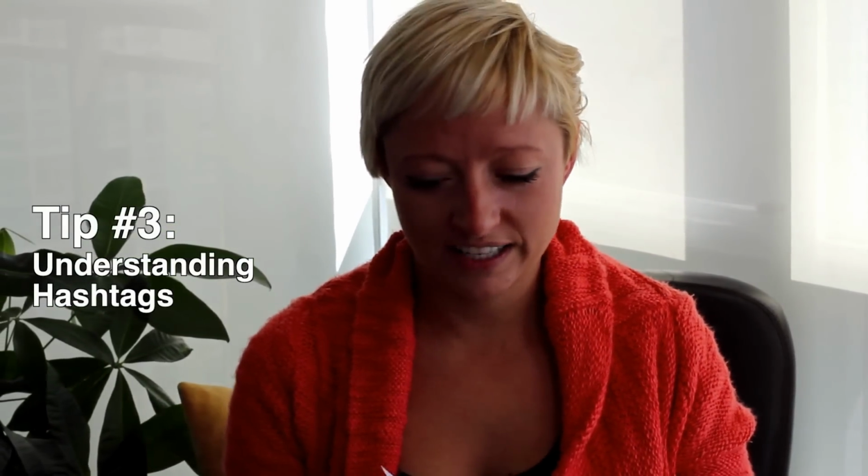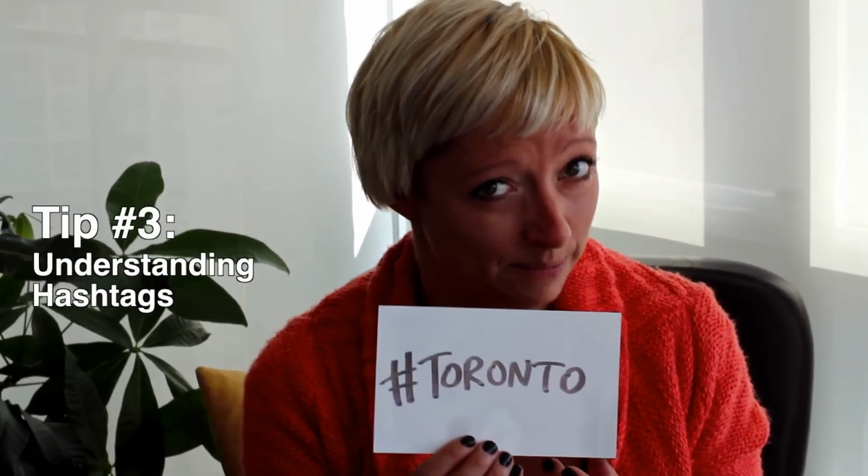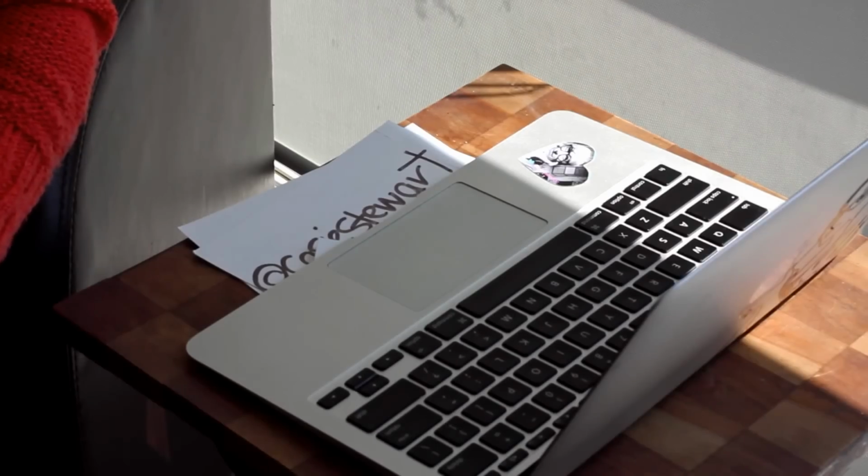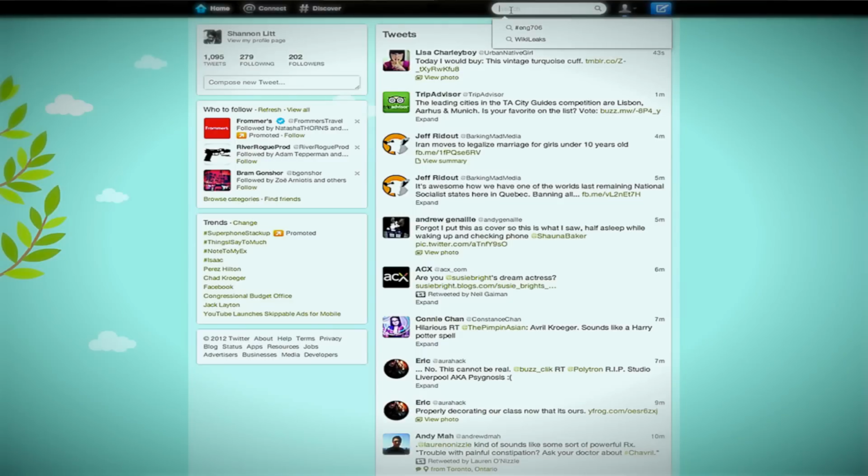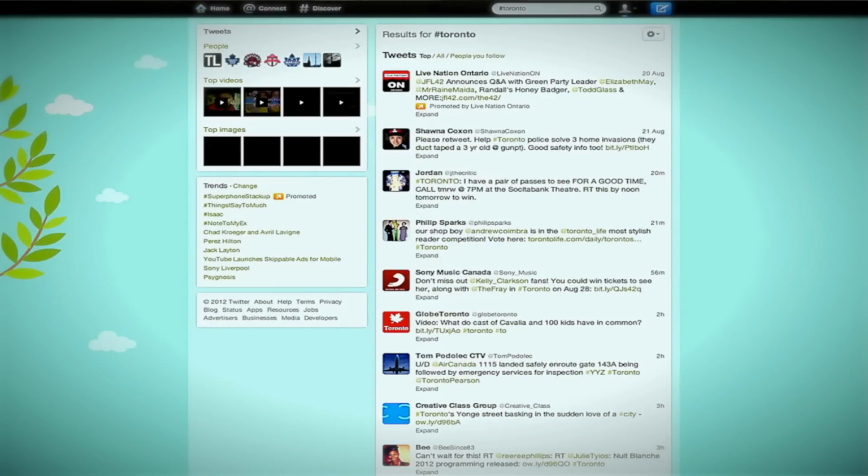Now there's always 10 trending topics on Twitter, and sometimes you'll see something like this perhaps. Now it looks like a number sign and then a word, and that's called a hashtag. And a hashtag is a way to track a topic. So if you were to click on the hashtag Toronto, you'd see everything that everyone's saying about Toronto that they've tagged with the hashtag.